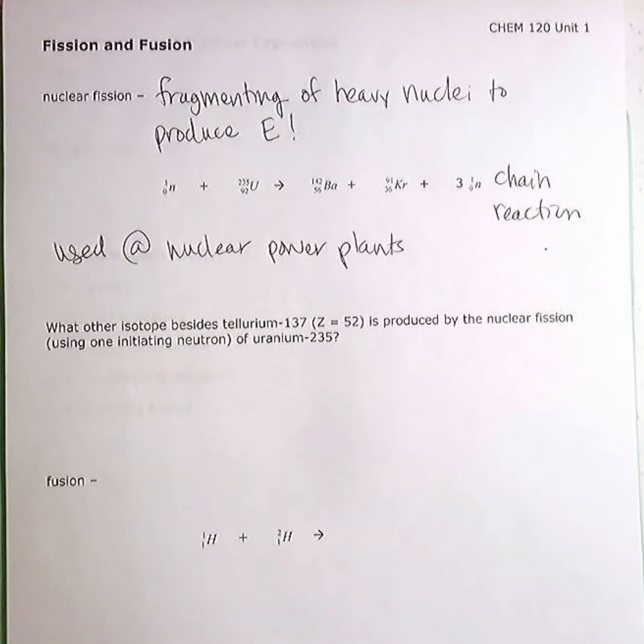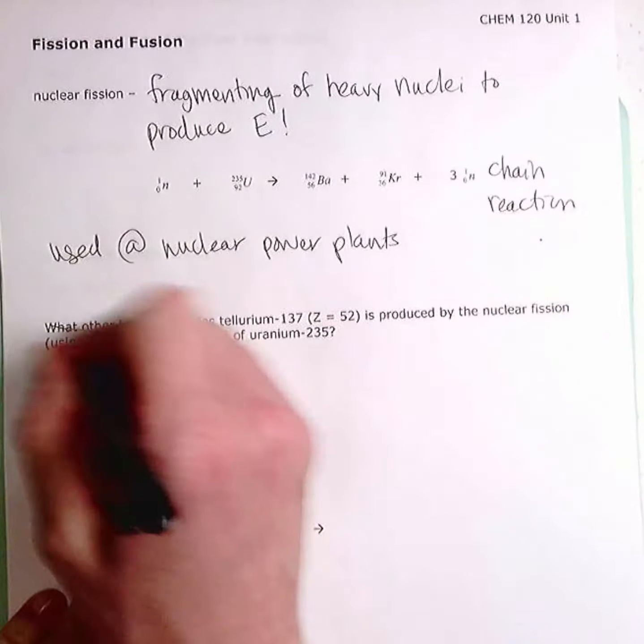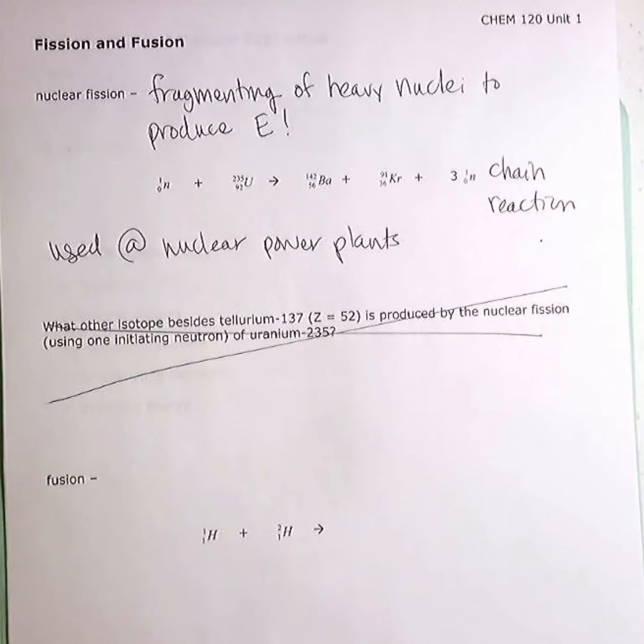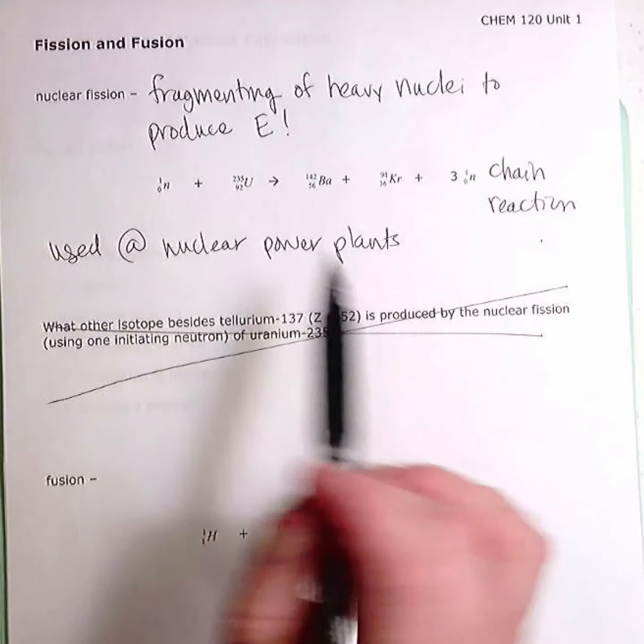Okay. So I'm going to omit this. You don't need to worry about writing that out. What I do want you to know is what fission is.